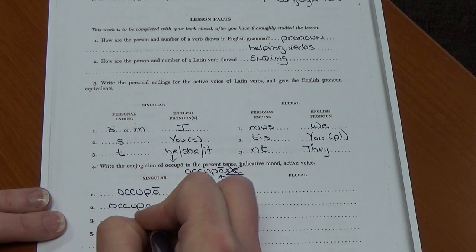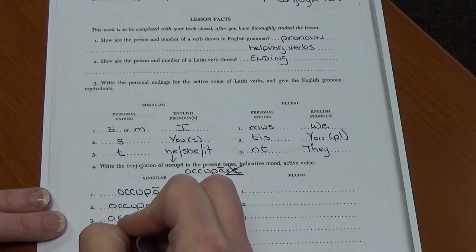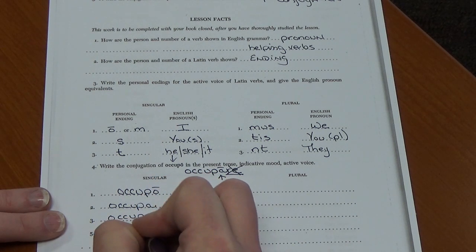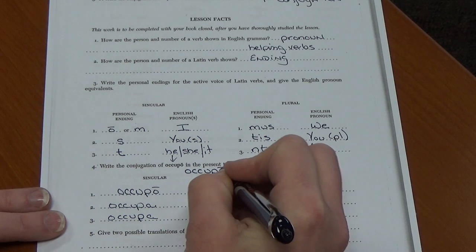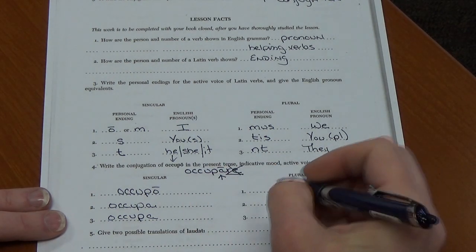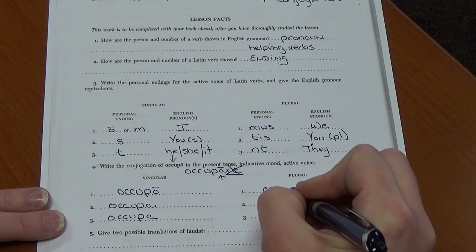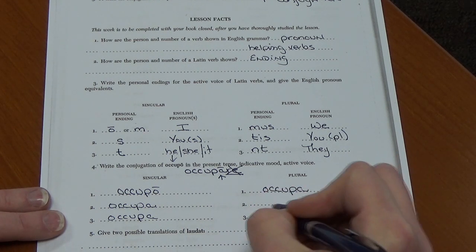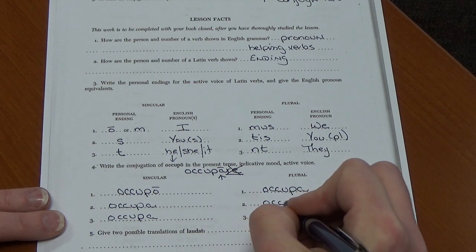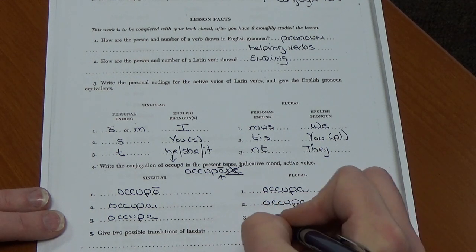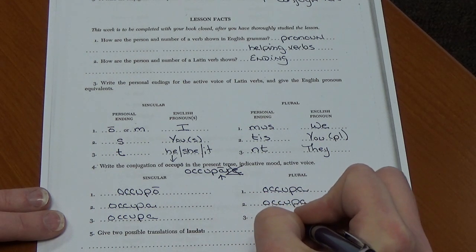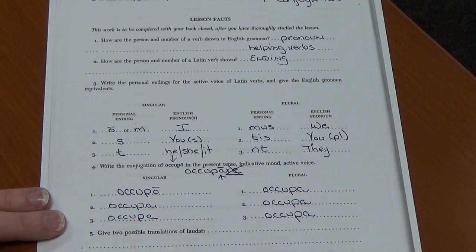Now, I could put my macron in now, that long mark over the a, but before t and nt, that long mark drops off. So if you're not sure where you keep it, where you drop it, you might just want occupa at this point.